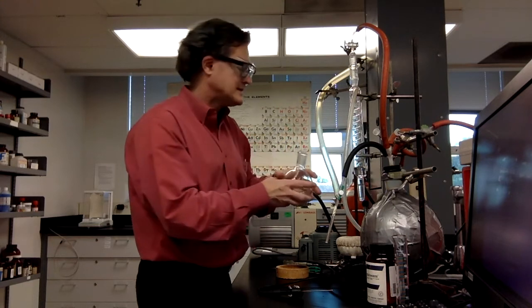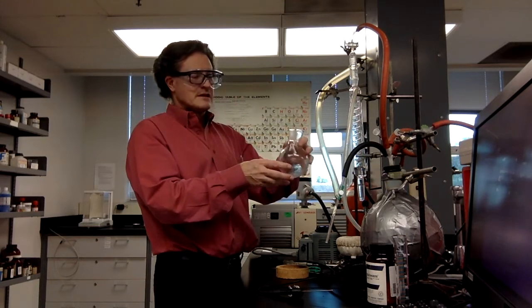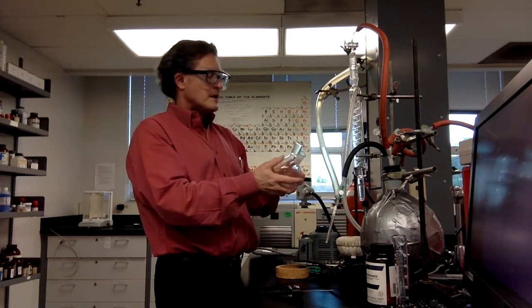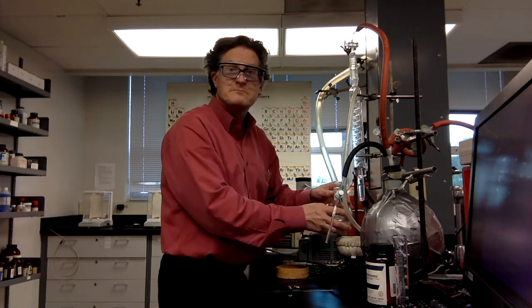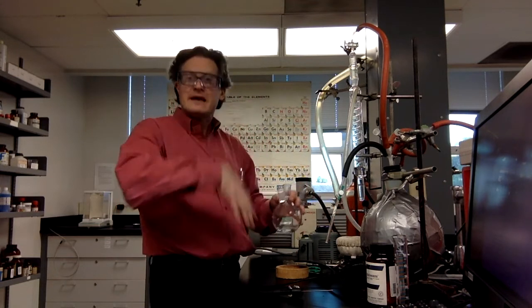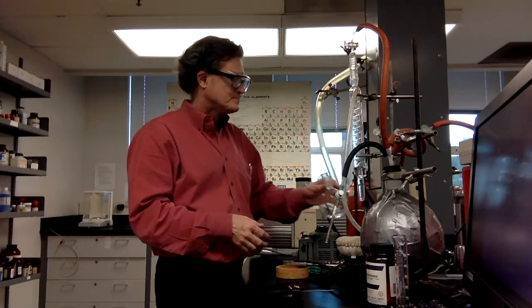Ethanol leaves it nice and clean by itself, so we don't have to wash it any more than that. Then we're going to hook this back up and pump it down. Vacuum systems like to be under vacuum. That'll help clean out the whole system and keep it clean. All right, so there you go. That is the determination of the enthalpy of vaporization, the equilibrium vapor pressure.